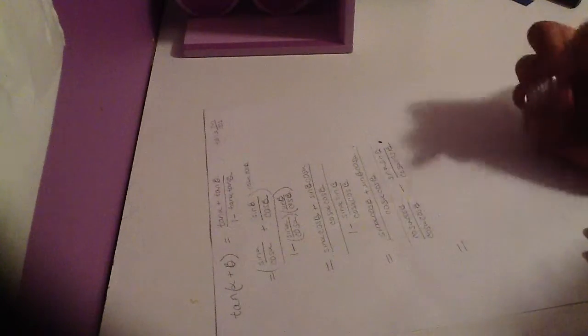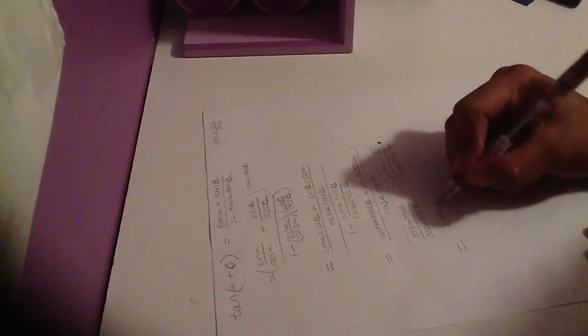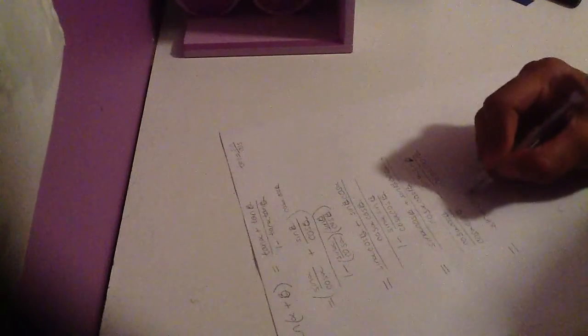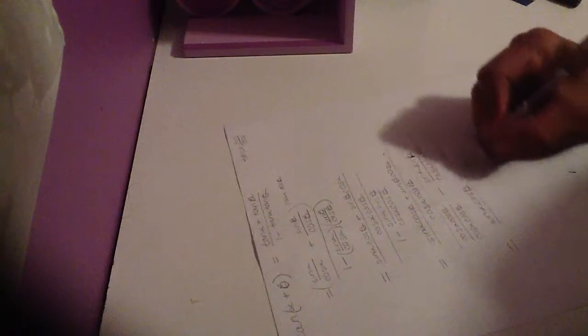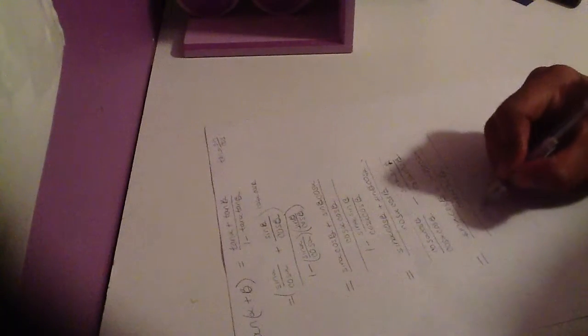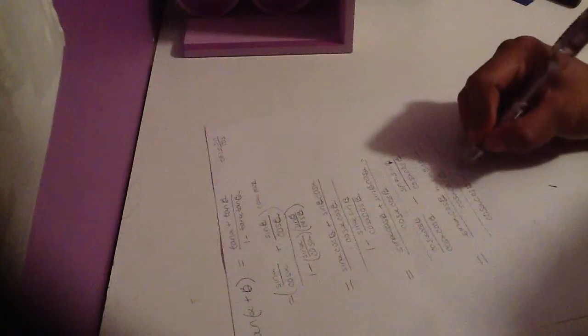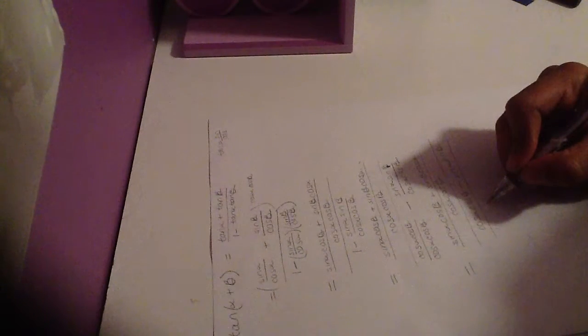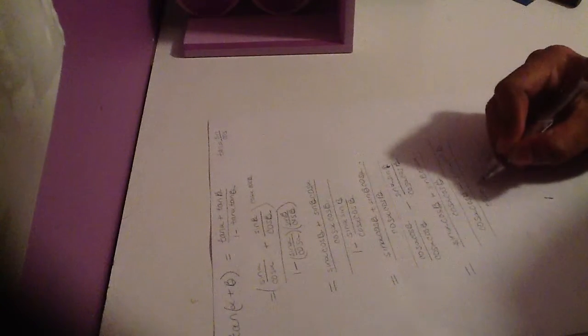And then we get back to sine of alpha times the cosine of beta plus sine of beta times the cosine of alpha over cosine of alpha times the cosine of beta, all over cosine of alpha cosine of beta minus sine of alpha sine of beta, all over cosine of alpha times the cosine of beta.